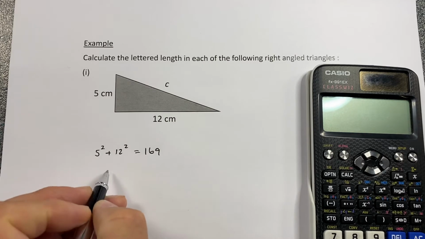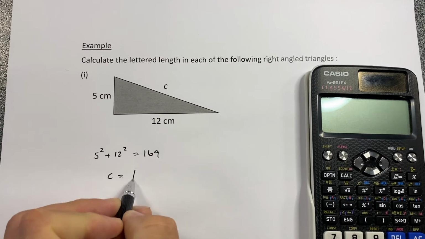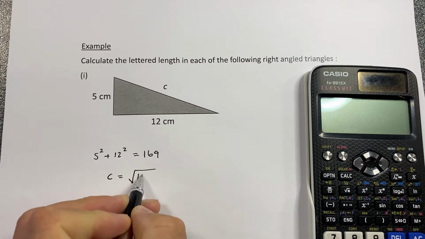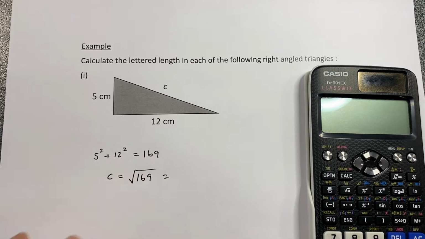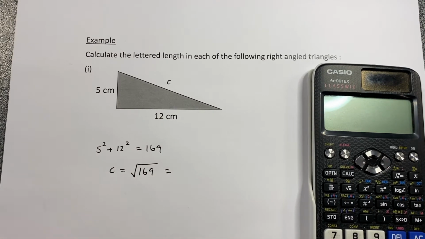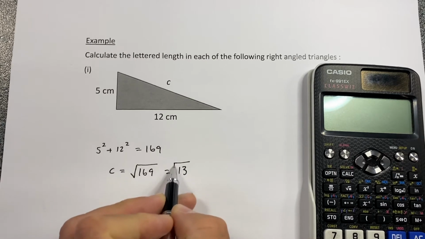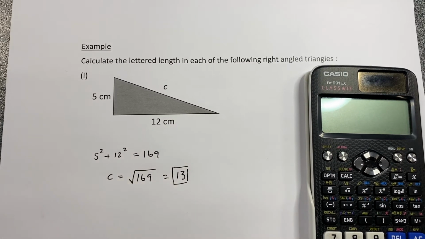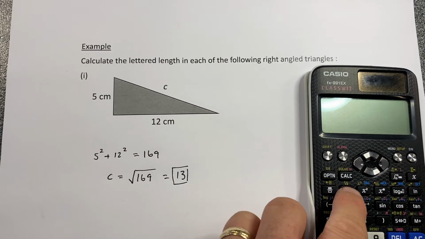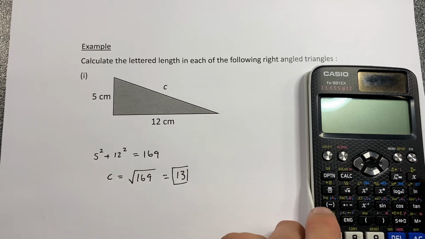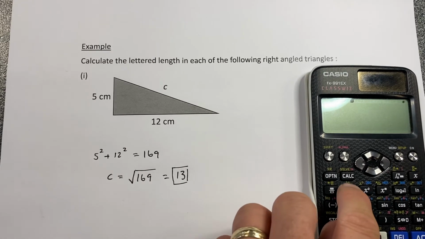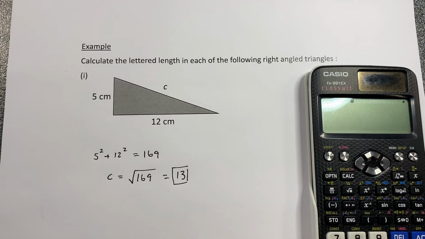So to find the value of C, what we must therefore do is square root 169. And if you know your times tables, the square root of 169 is 13, because 13 times 13 is 169. However, you can use the calculator. Most of these are on the calculator paper, and we've got the square root button up there. 169 equals, and 13 comes on the display.